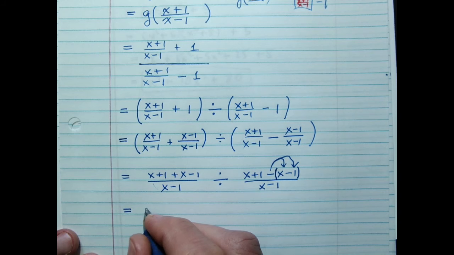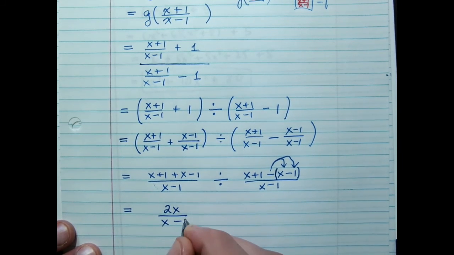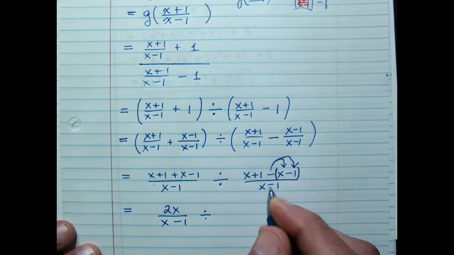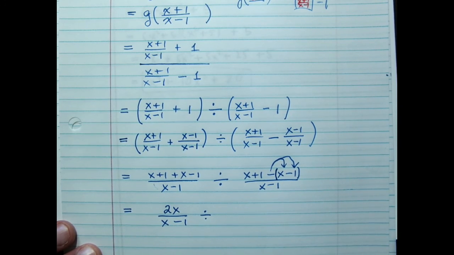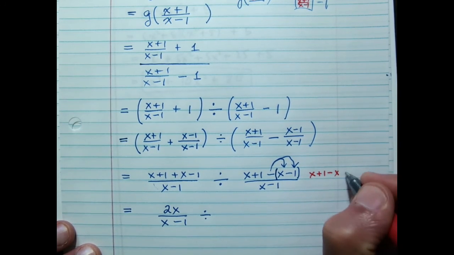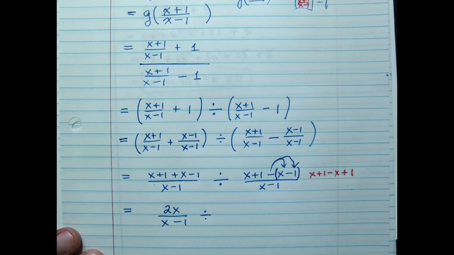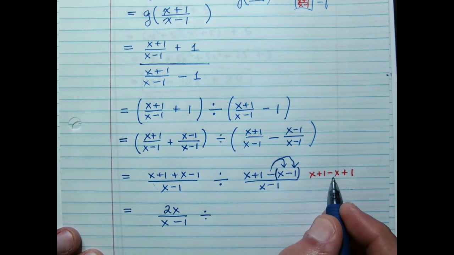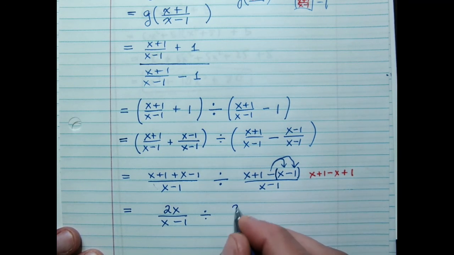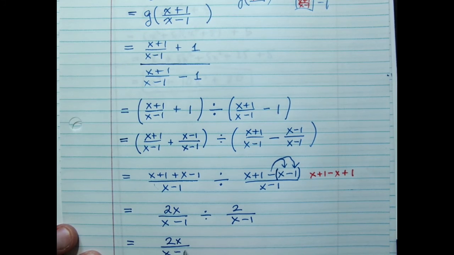So I have 2x, 1 minus 1 is 0, over x minus 1, divided by, this is going to become, just to save a little space, x plus 1 minus x plus 1, right, when I distribute that minus sign. So I'm going to have x minus x is gone, but 1 plus 1 is 2 over x minus 1. So I have 2x over x minus 1 divided by 2 over x minus 1.